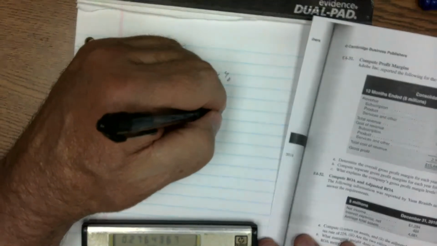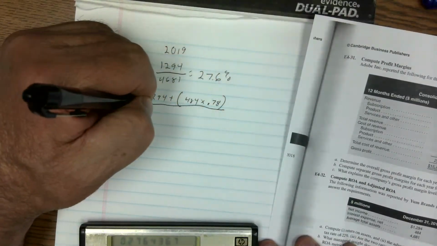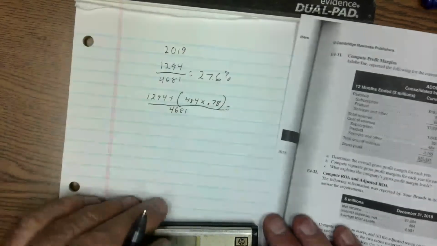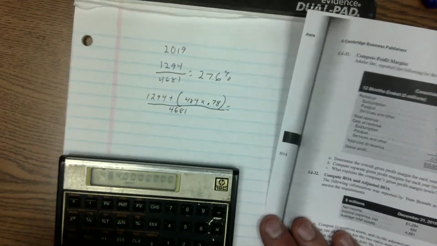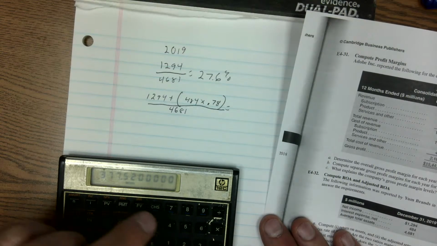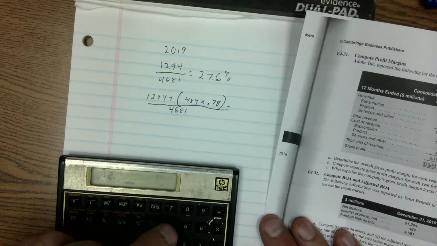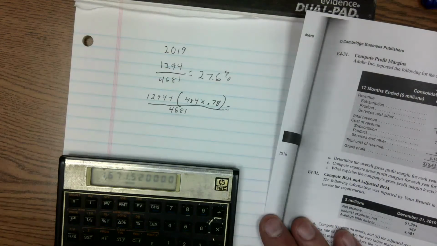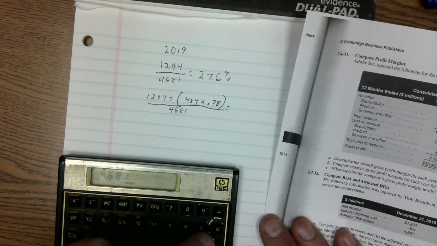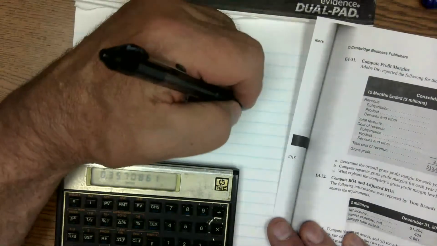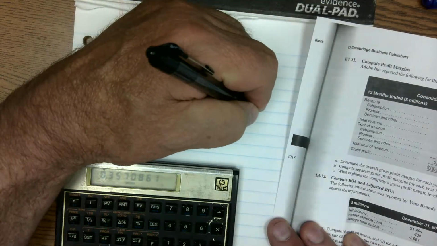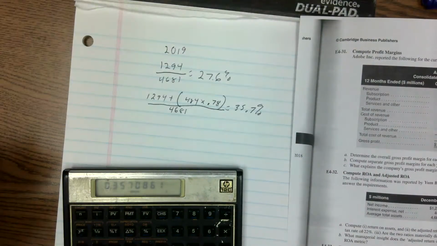And that is divided by the average assets we had here. So 484 enter 0.78 times, add the 1294 and divide that all by 4681. And we get 35.7%. Okay.